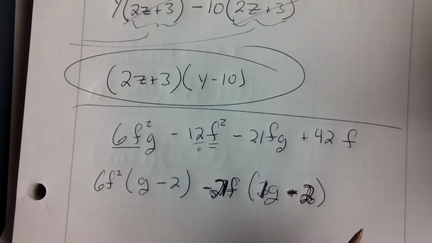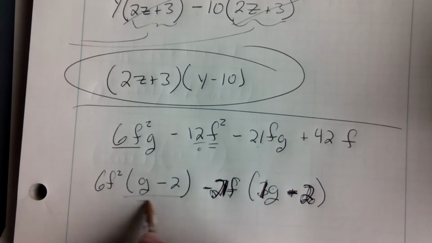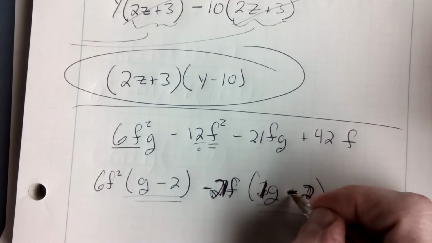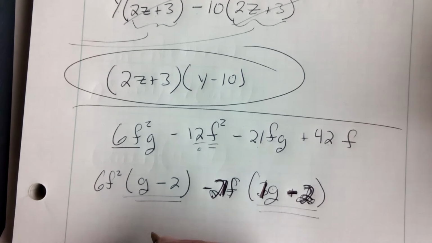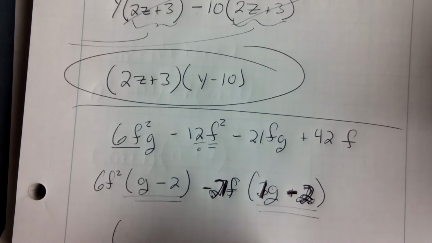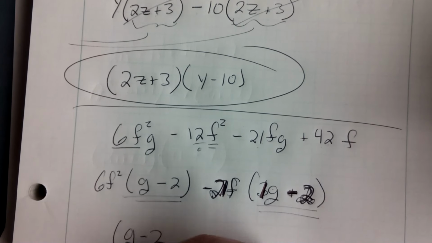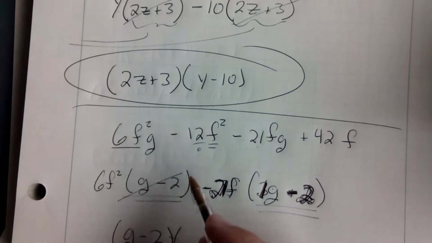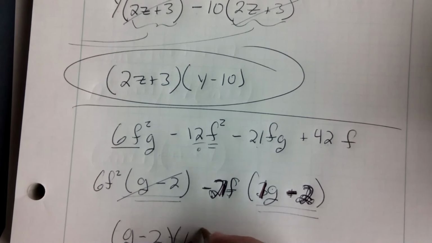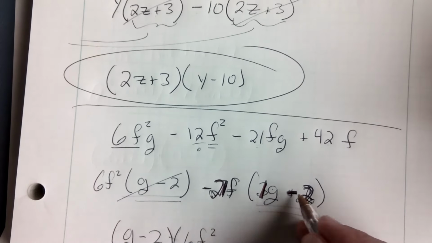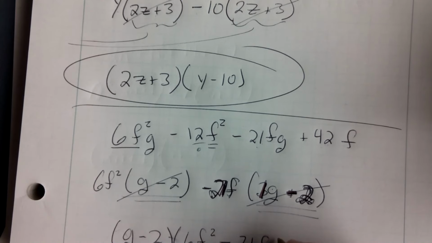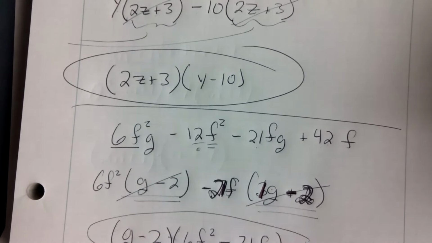So now what I'm going to do is take this g minus 2 and this g minus 2 that are the same. I know it's kind of messy. That's a 1g minus a 2. So I'm going to factor that out and give myself a g minus 2. That's the two parentheses pulled out as a single. What's left after I factor out the g minus 2? A 6f squared. What's left of this term as I factor out the g minus 2? A minus 21f. And there is my factored form of my expression.